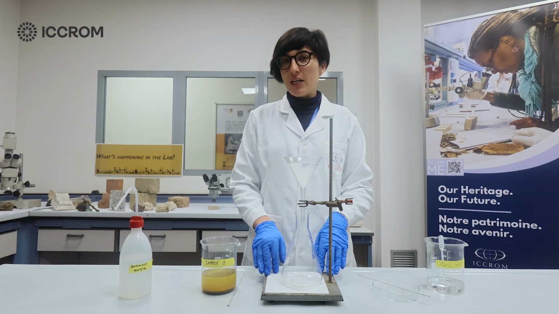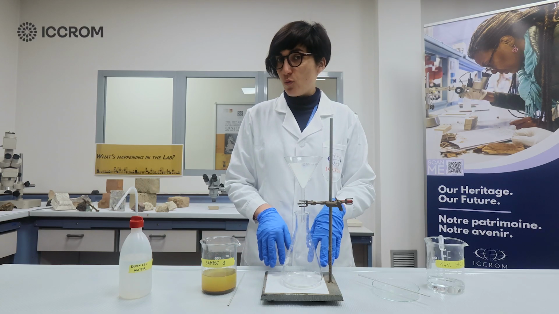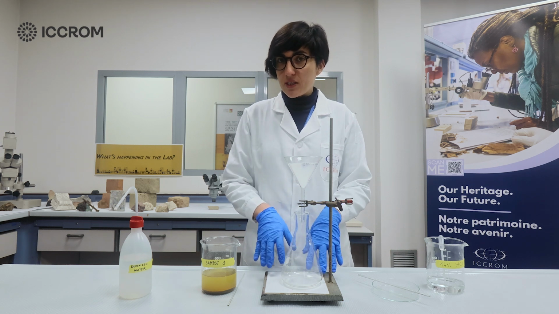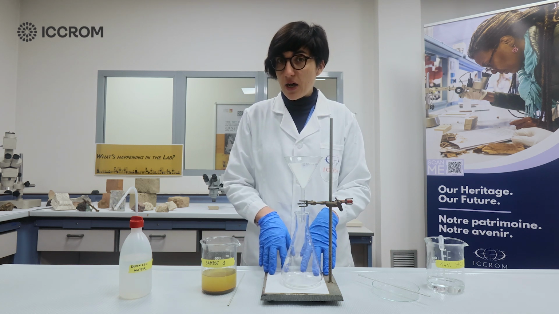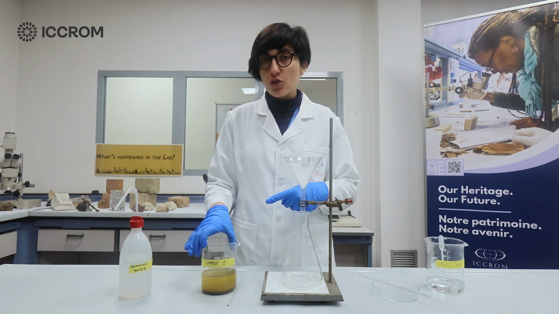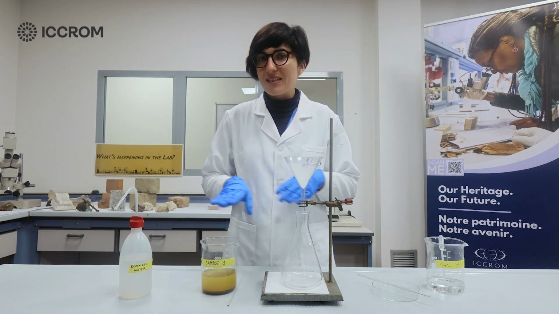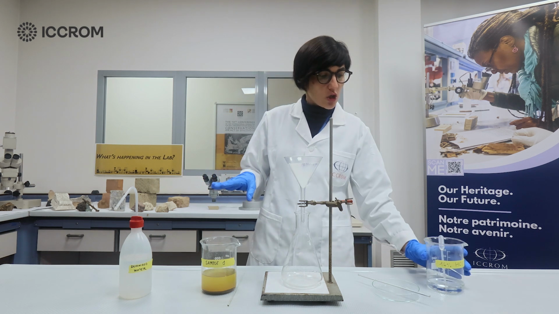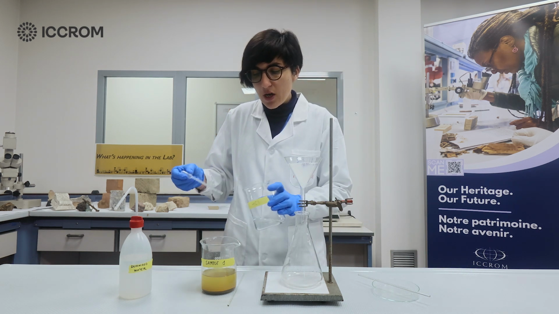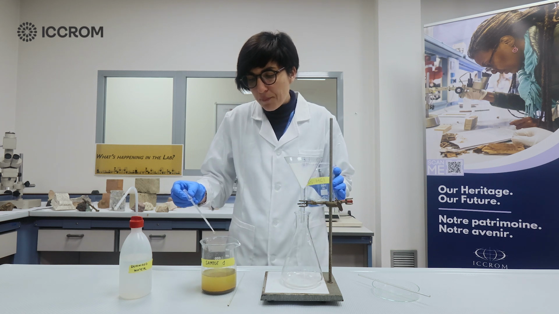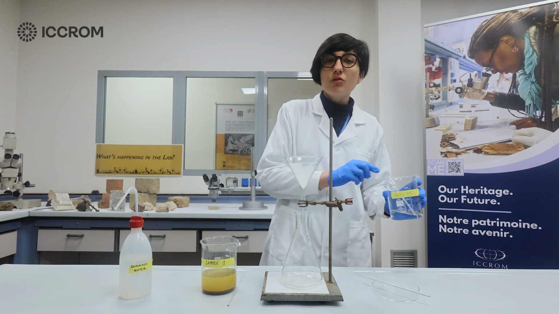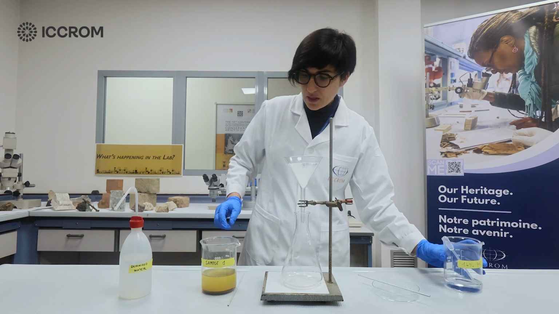Now, we're ready with our setup for the filtration and we're gonna get started. The first step before we proceed is to verify, by adding a few drops of hydrochloric acid into your solution, that the acid digestion is completed. You're gonna use your plastic pipette from before and just add a few drops into the solution. If there is no further reaction, we're ready to start with the filtration.